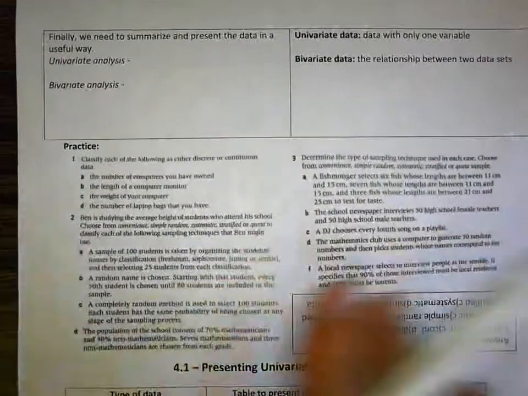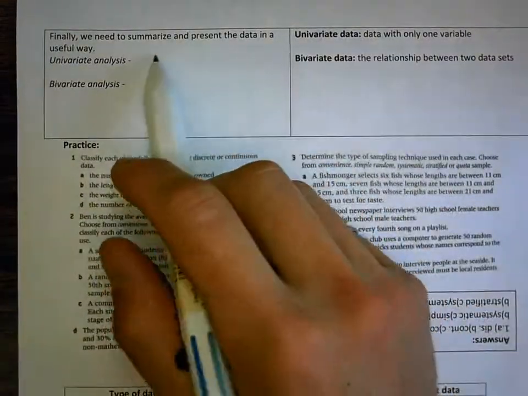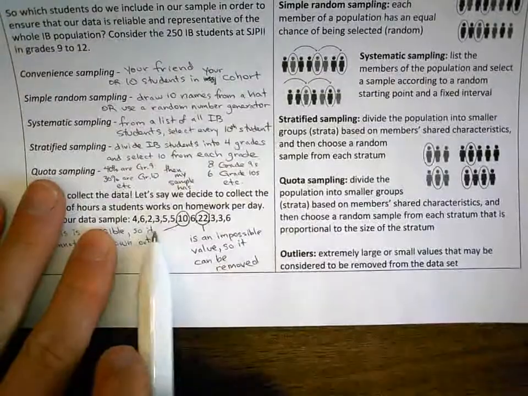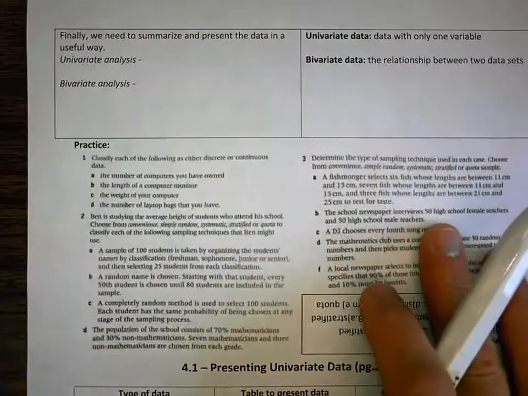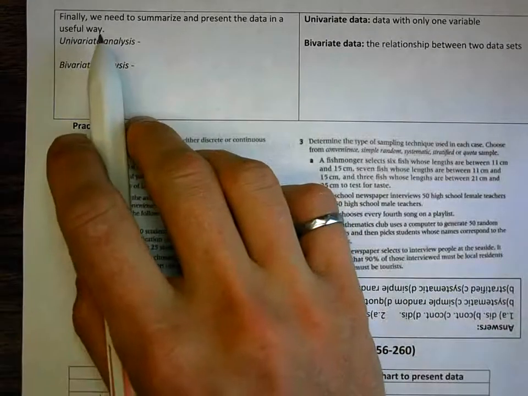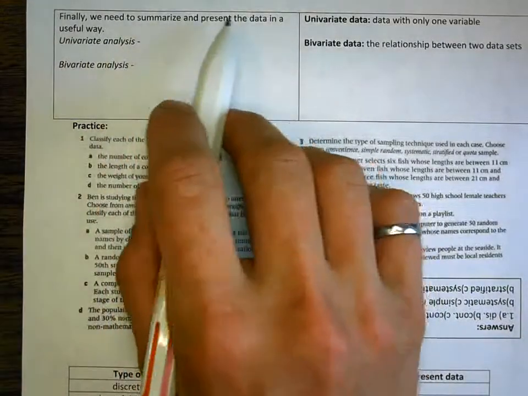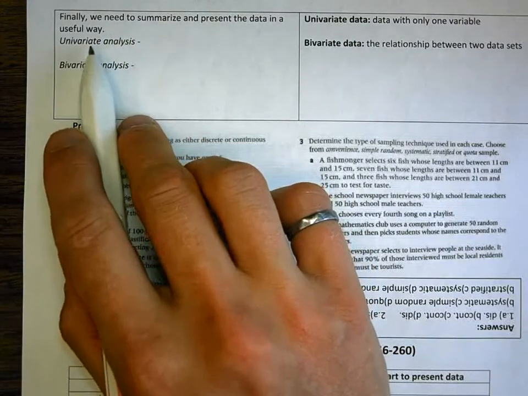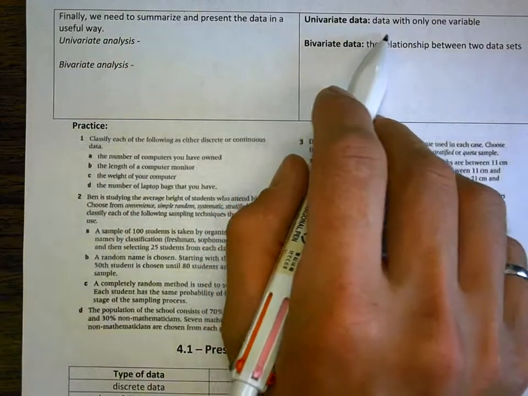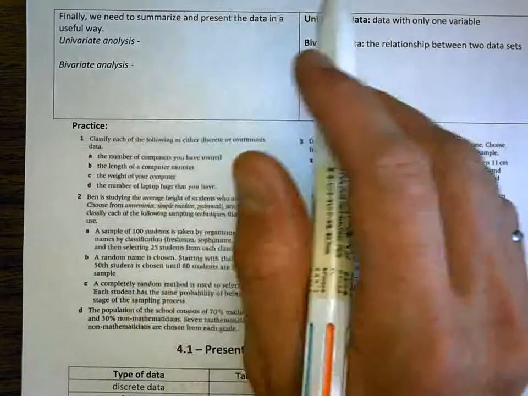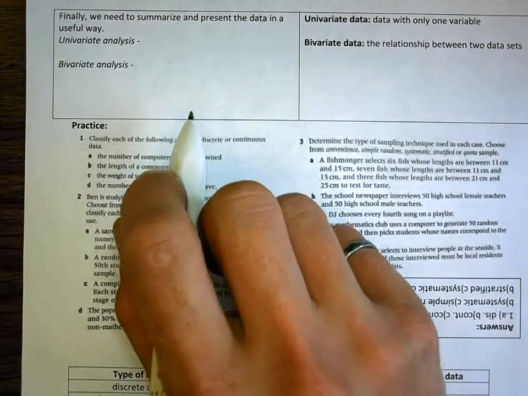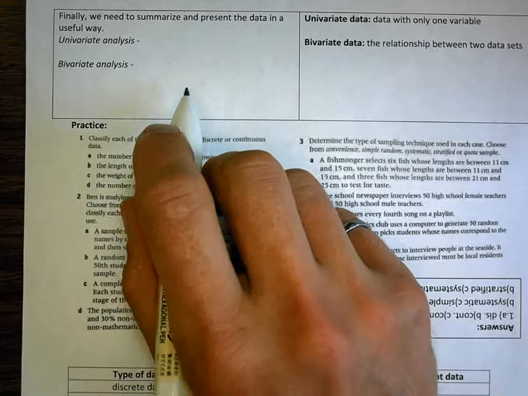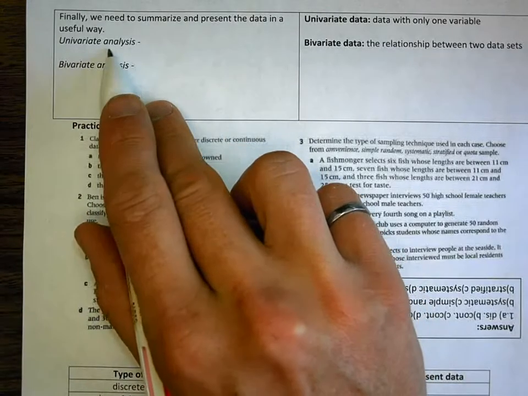So now that we have all this data, when I write it like this, it's not very useful. It doesn't tell me much. So the point of this chapter, this whole reason we're studying statistics, is so that we can present and summarize this data in a useful way. So the beginning of this chapter is univariate analysis. Univariate analysis is when we have only one variable, sort of like this question we've been looking at with the number of hours of homework. We're going to show you some ways you can present one variable of data.